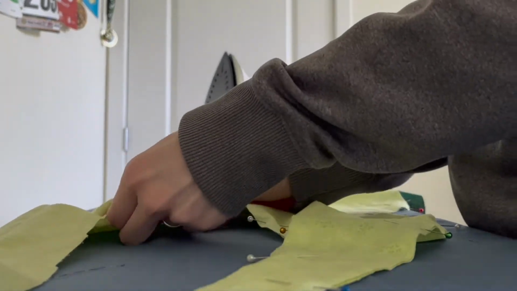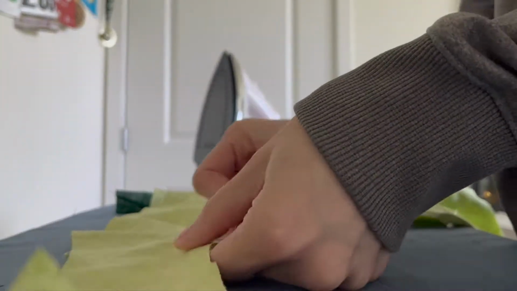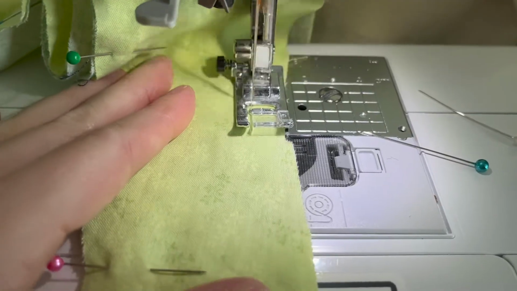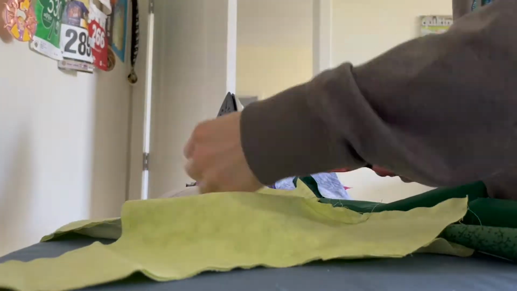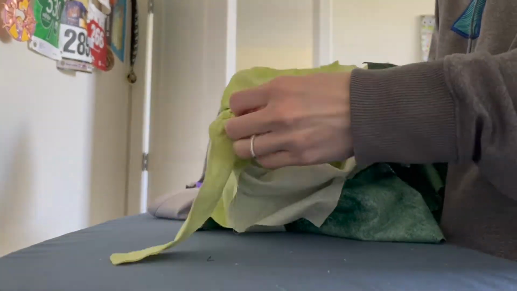Now pinning this did take some time as there was so much to it, but it made it a lot easier to take that seam. Now with the seam complete, I could go through, trim up all those extra threads, take them off, and then turn this right side out. Then it was time to press this so it would lay nice and flat.